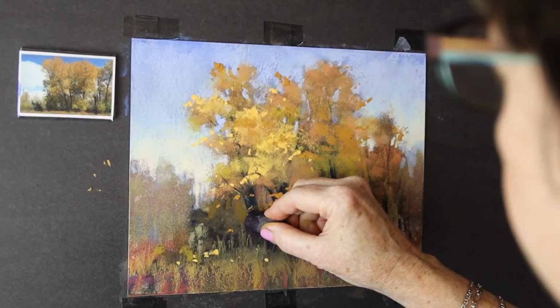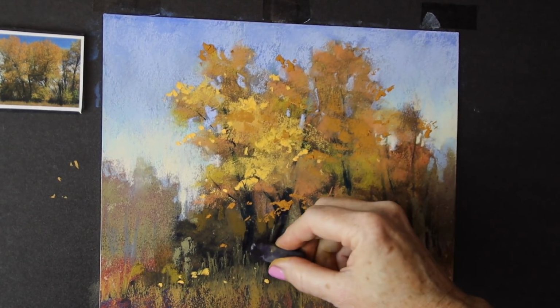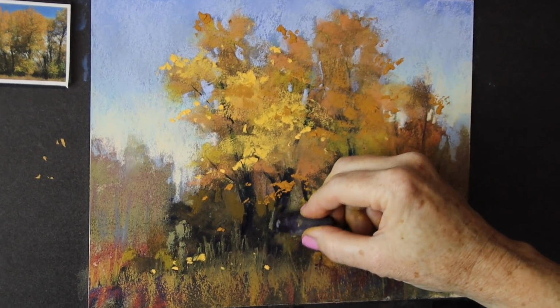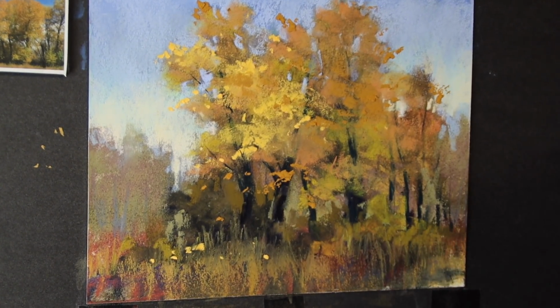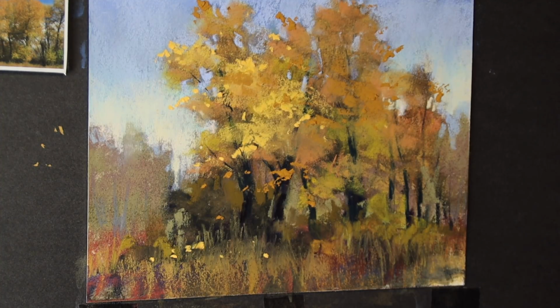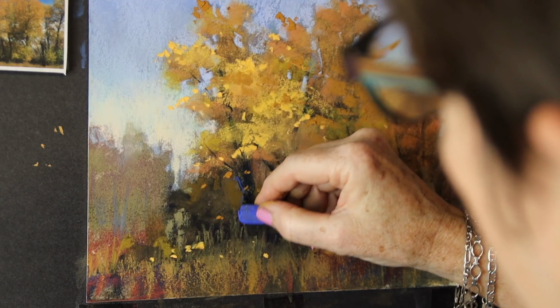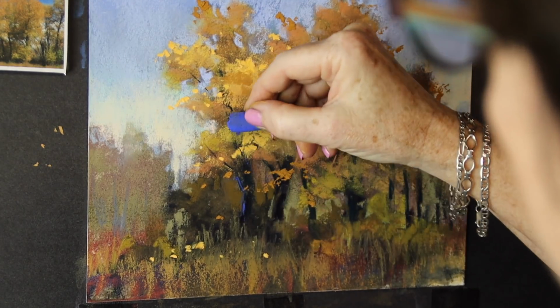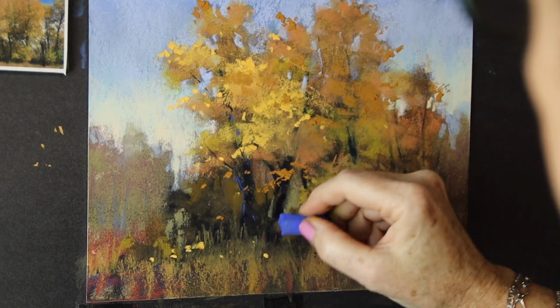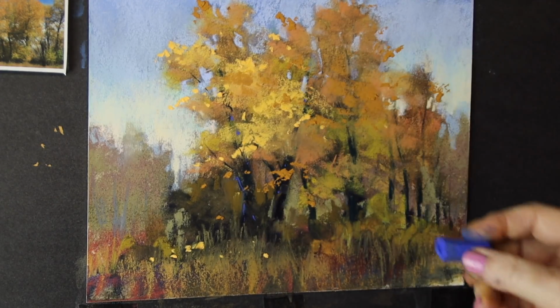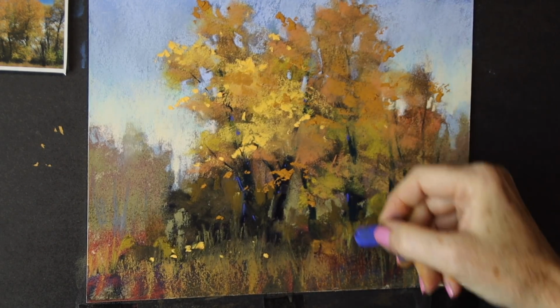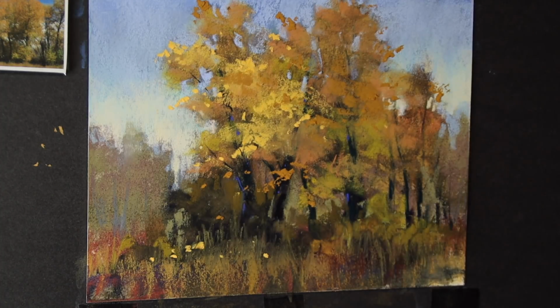I see that the trunk shape seems to be a little bit odd. I'm going to take a bright blue and just add it to the trunk, just to add a little tiny bit of interest in those trunks, kind of like eye candy.